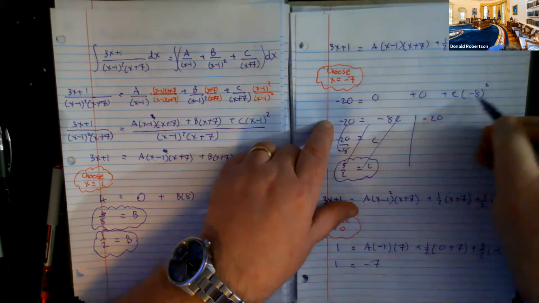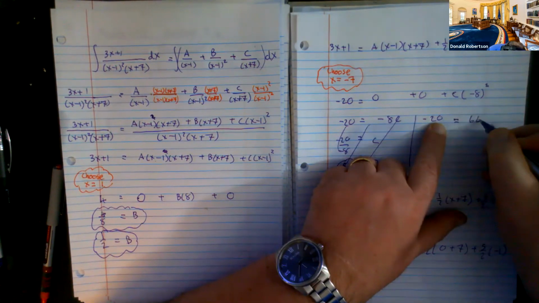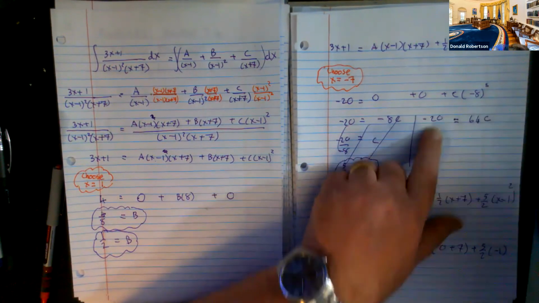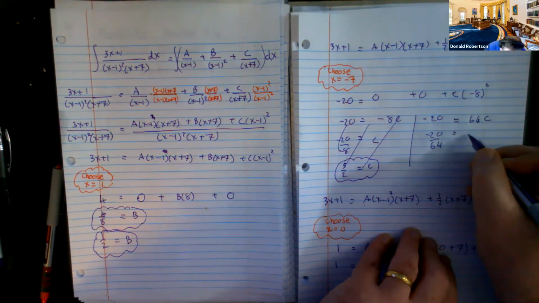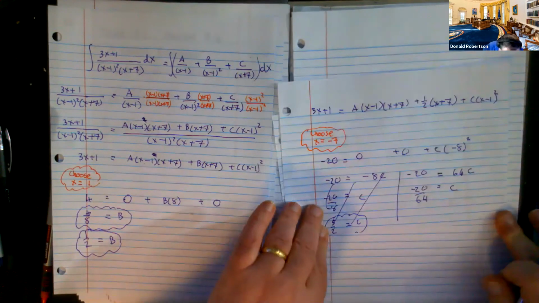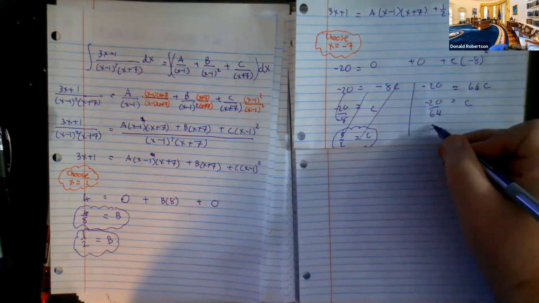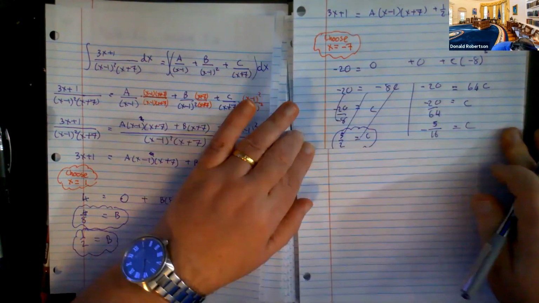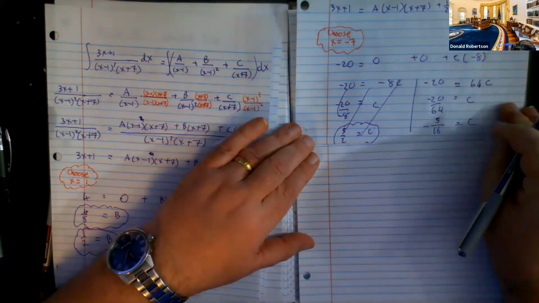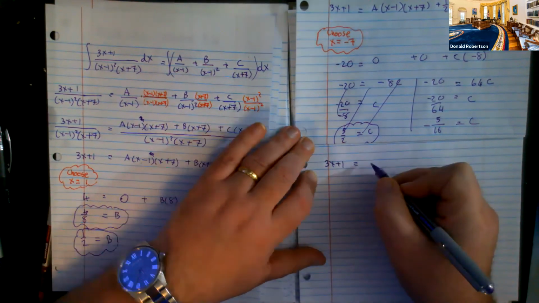This is squared, so what do we get? -20 equals 64c, because that's what you get there. Divide both sides. We get that. That's going to go with a 4, isn't it? So what you're going to get 5/16. Not as pretty. So as if the last few minutes didn't happen, I'm now rewriting this equation with the correct value of c.